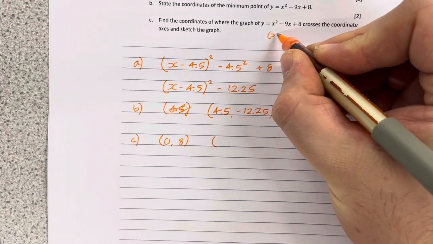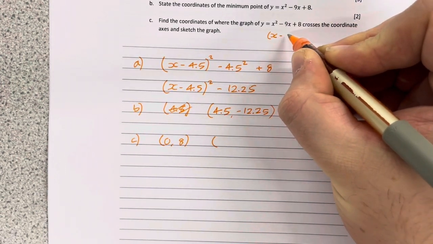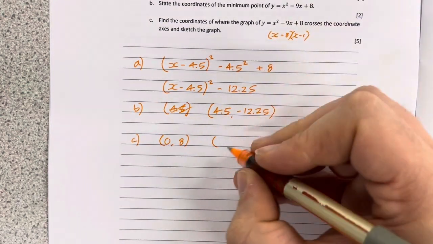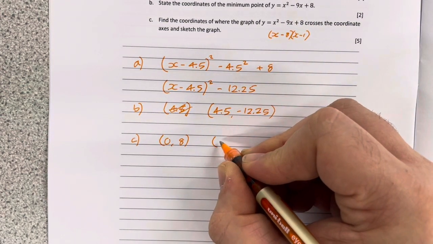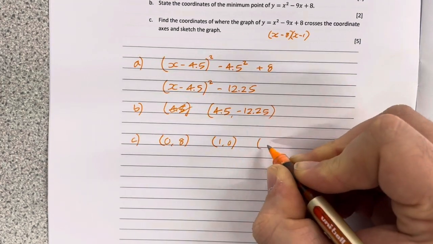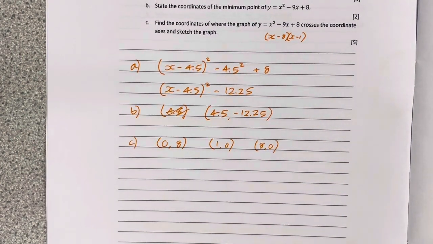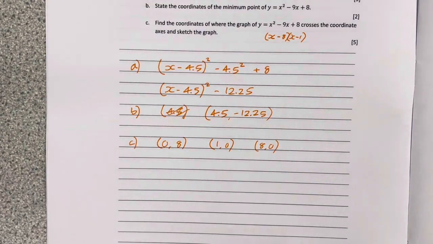So we can factorise this into x minus 8 and x minus 1. Okay, this quadratic factorises into this. So that is 0 when either x is 1 or when x is 8. Okay, so those are the 3 points where it crosses the coordinate axes.